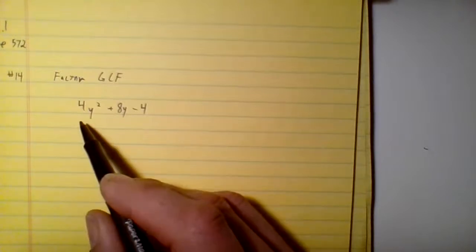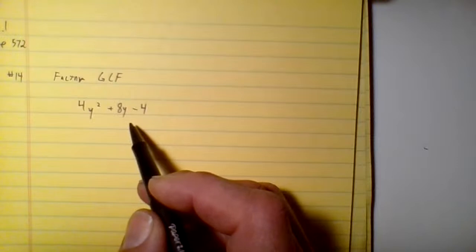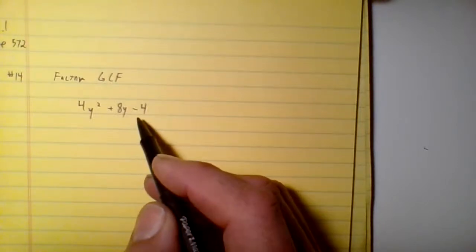And for the GCF, I'm going to think about the numbers and the letters here. It's only the letter y, but the numbers are 4 and 8 and negative 4. So what the numbers have in common as far as factors, they're all divisible by 4. So you can look at that. 2 goes into all of them, but so does 4. 4 is going to be the biggest thing that I can take out as a GCF.